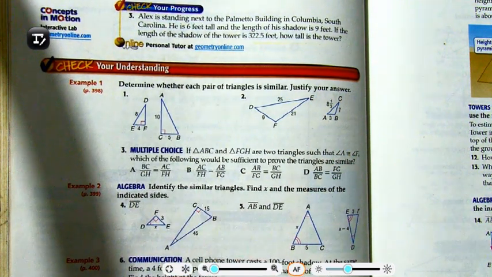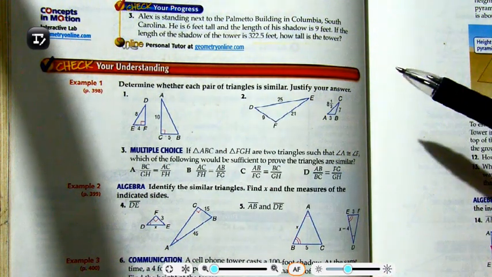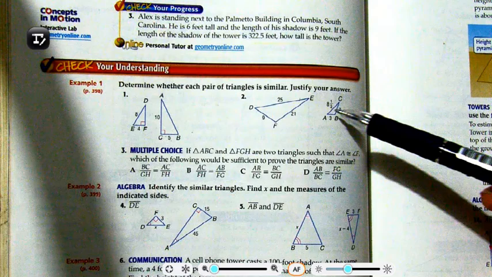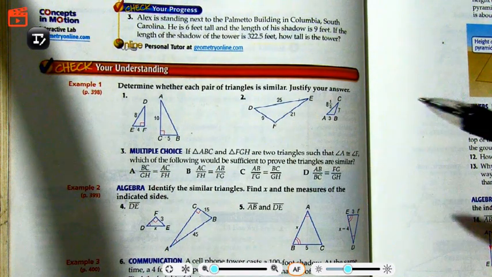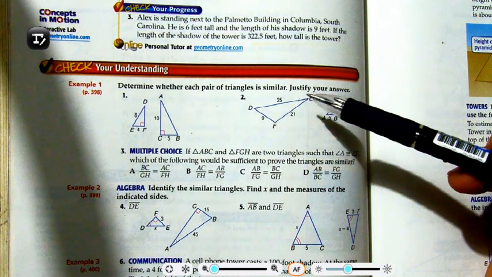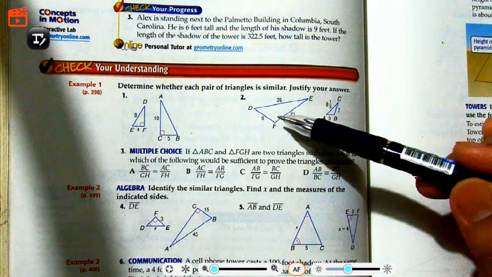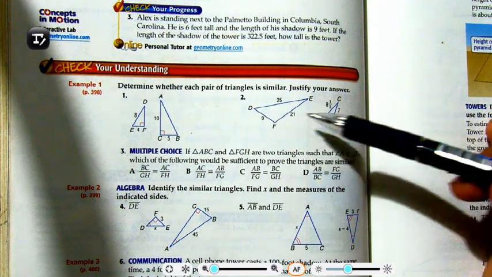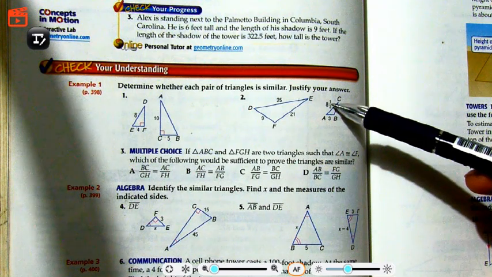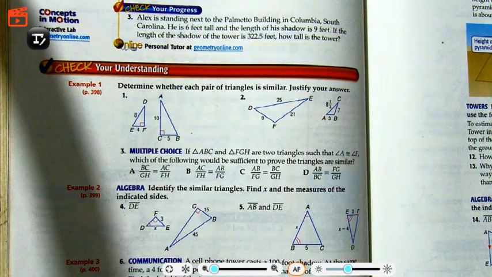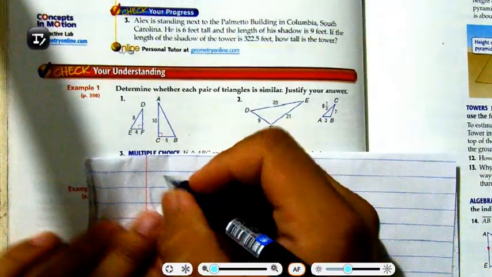What about this one? No angle measurements are given, but all the sides are given. So we check if they are proportional. So how do we pair? Can do the biggest over the biggest, and then going down to the smallest over the smallest. So 25 over 8 and 1/3.